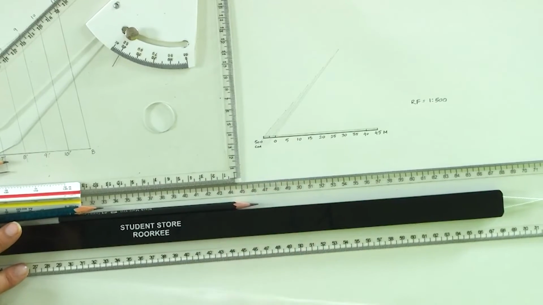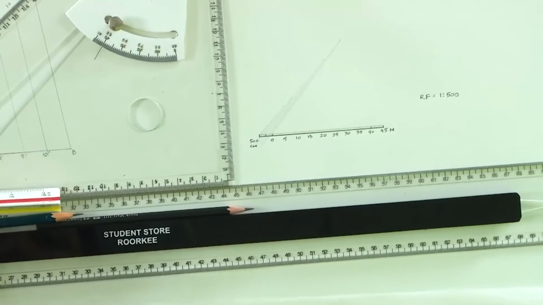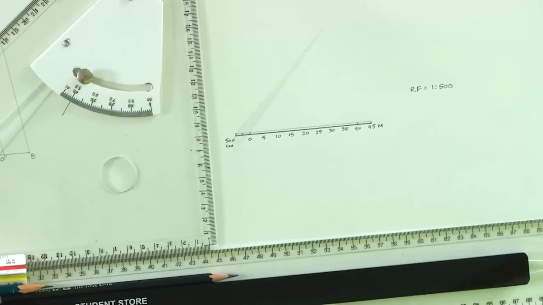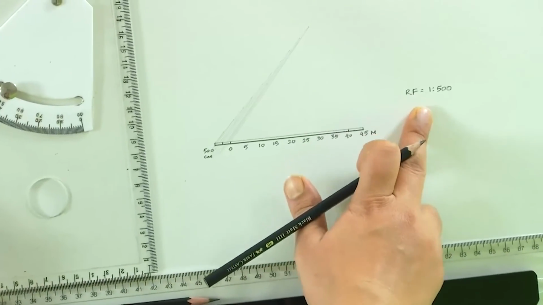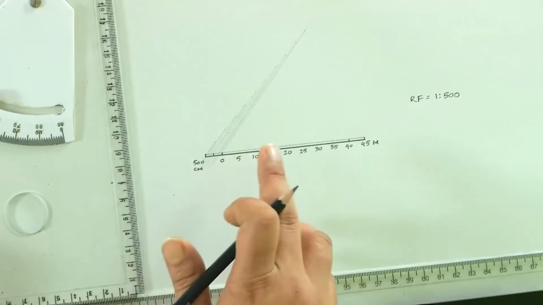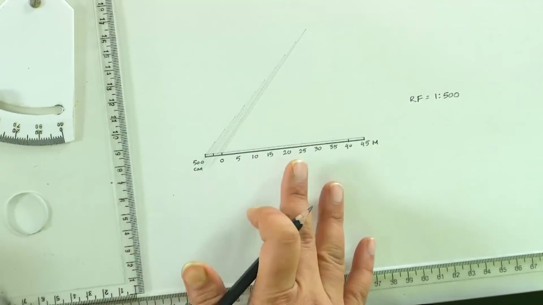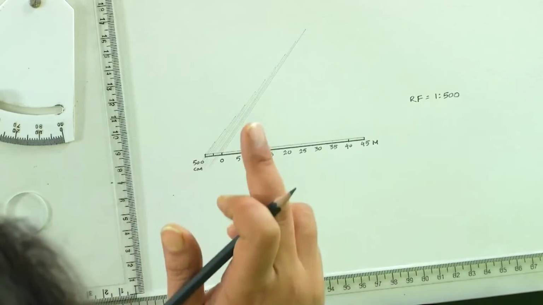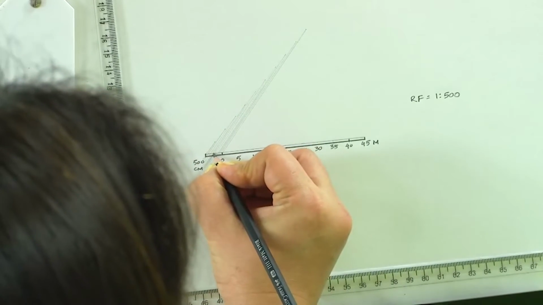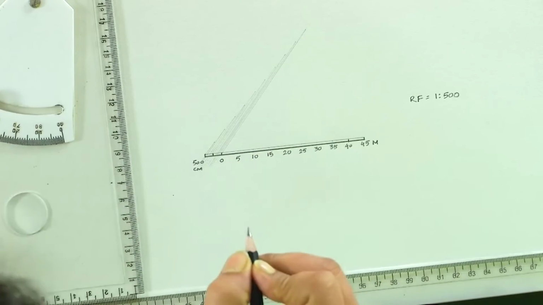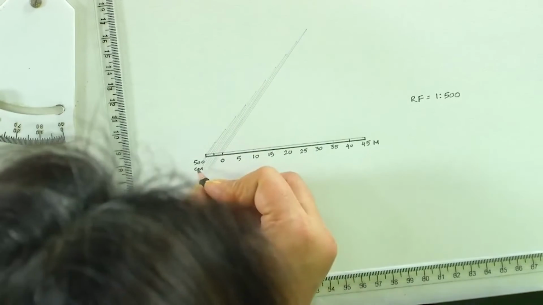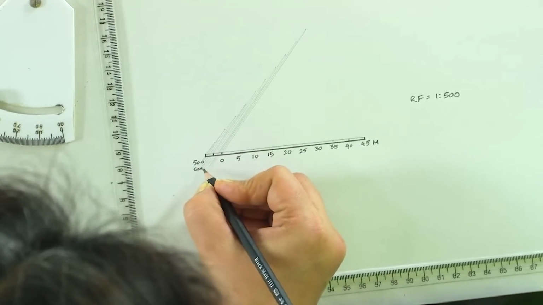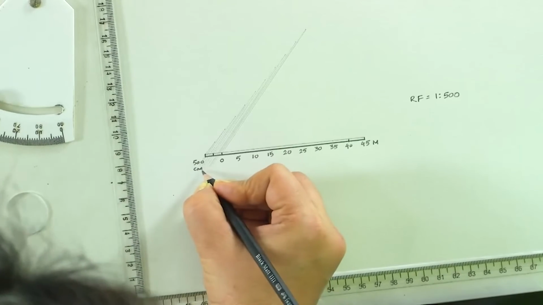Now, the next one is a diagonal scale. With the help of this one, you can measure a dimension where the minimum fraction that we can measure is 1/10 of 500 centimeters, that is 50 centimeters.